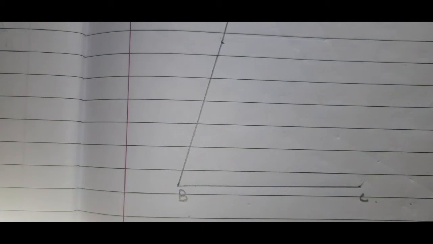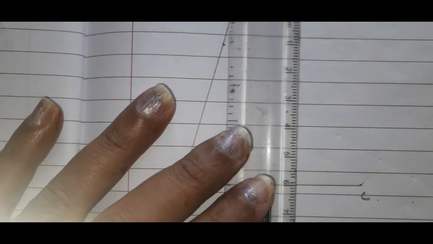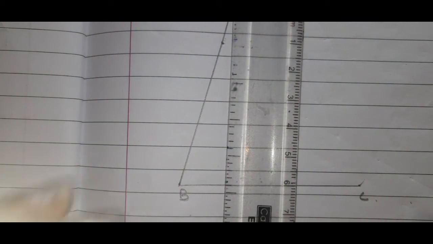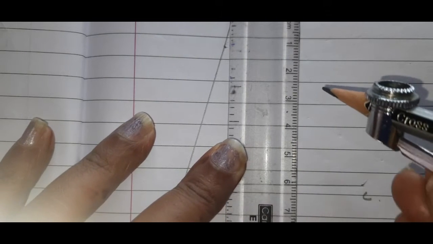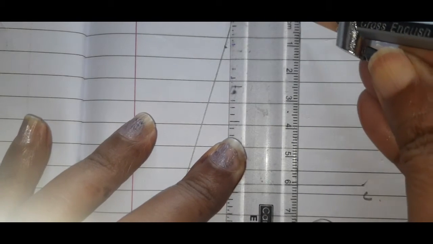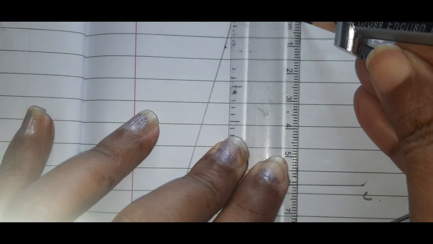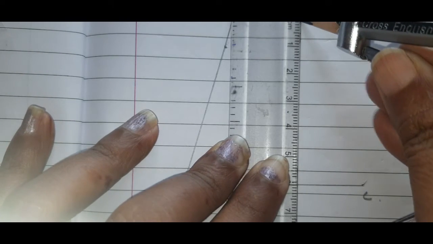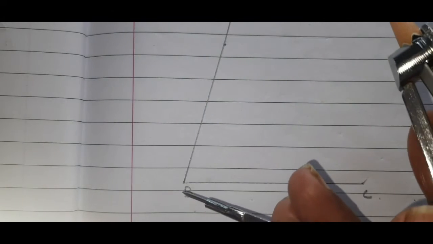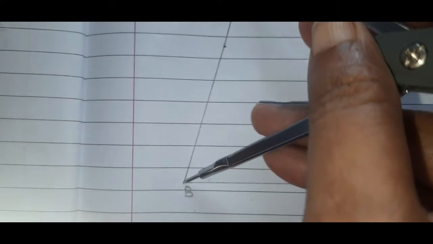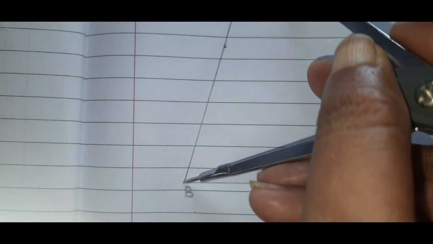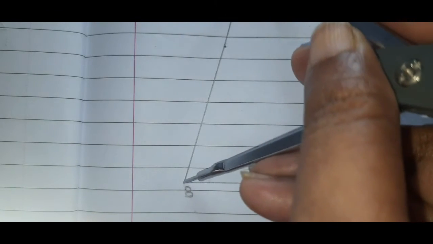Done. After that, what I have to do is I have to take 9 centimeter in my compass. Okay. So here 9 centimeter, right? 9 centimeter, then I have to keep the pointer on B and intersect the ray which is drawn from B. Okay.